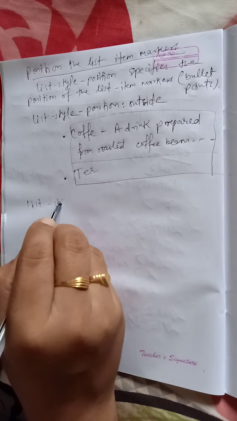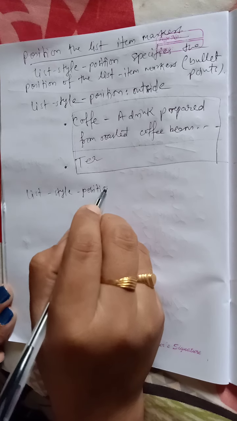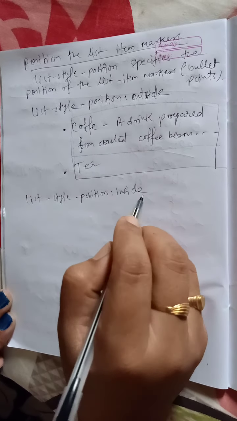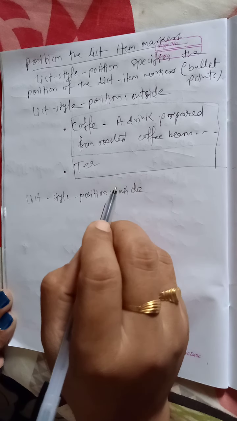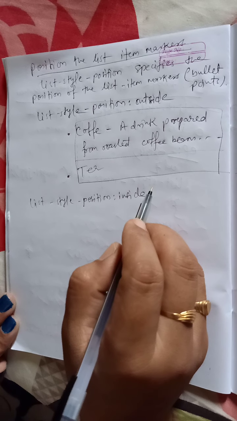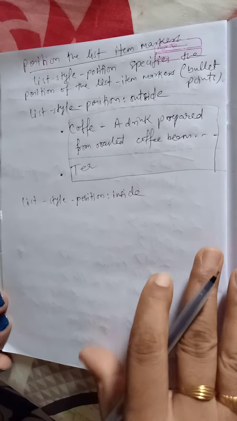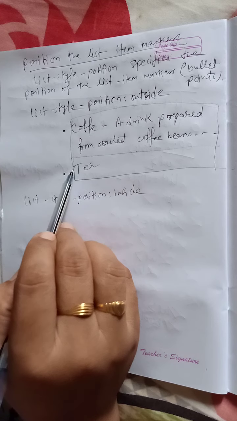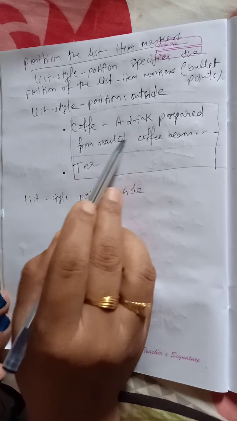Similarly, we have list style position inside. It means that the bullet points will be inside the list item. As it is part of the list item, it will be part of the text and push the text at the start. Okay, so now here you can see they are now aligned this way, and this bullet here is not part of this text.